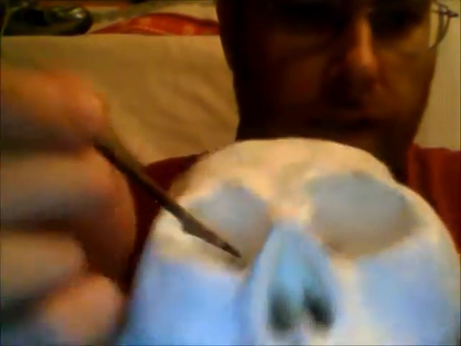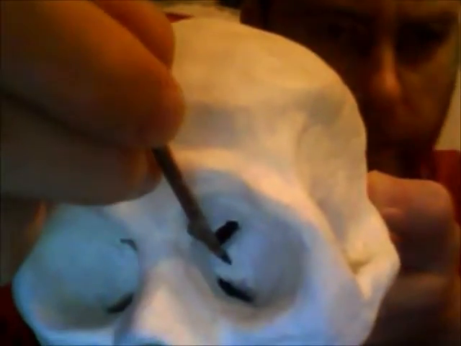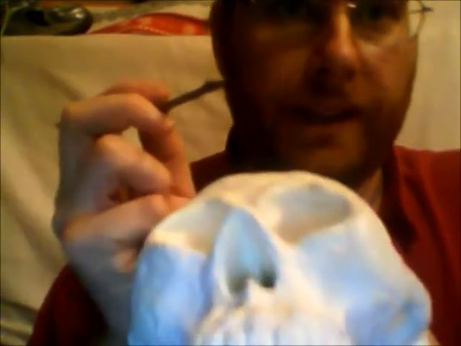So we have the superior orbital fissure, and let's see if I can get them in there. And as you can see, the inferior orbital fissure is shown better here.